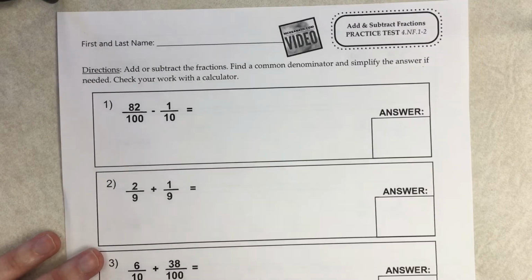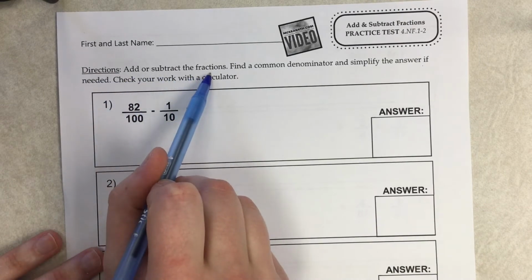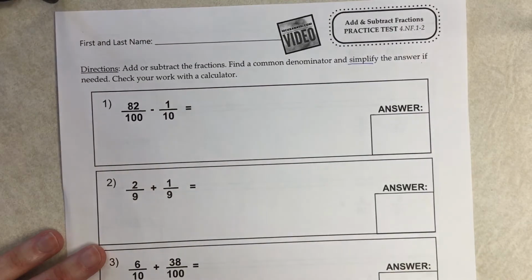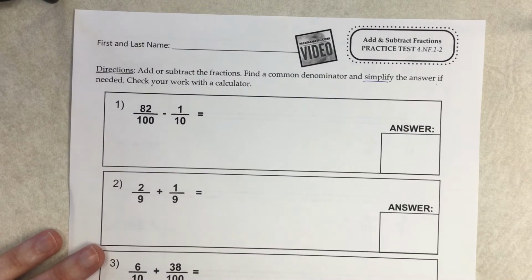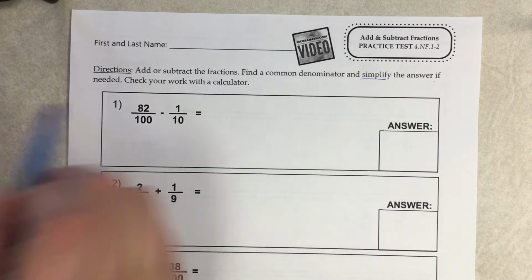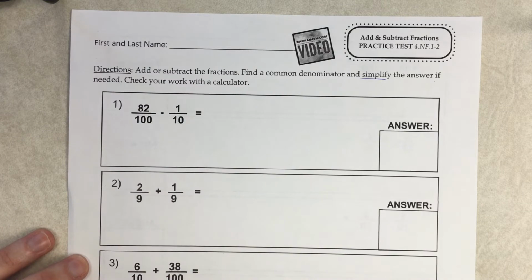So be careful. Directions: add or subtract the fractions, find a common denominator, and simplify the answer if needed. So we want to get the smallest answer possible for all of these on our practice test. And we can do that and also use a calculator to check our work and make sure we're good.